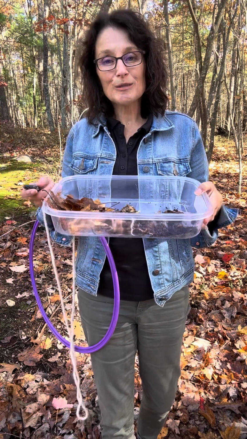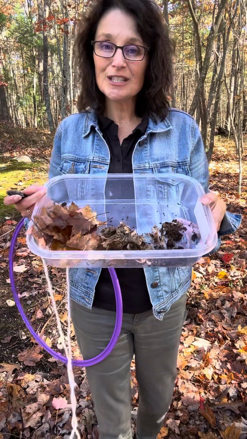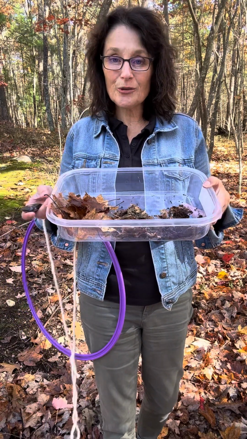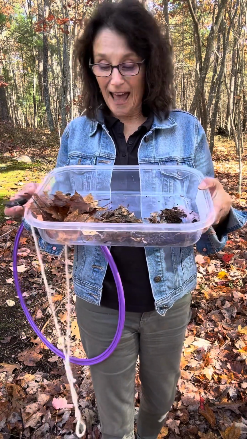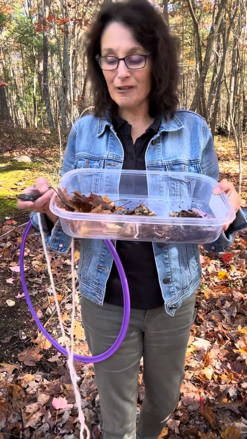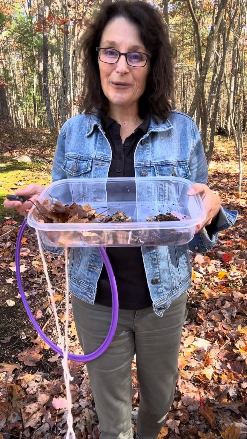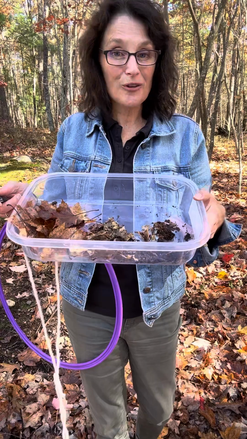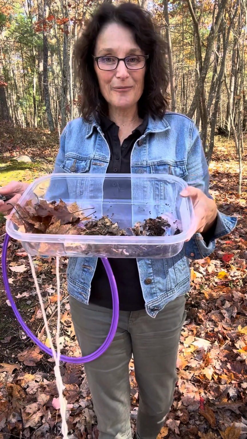So have fun exploring the leaf litter investigations, whether it's out in the woods near your school or looking at them inside. Both of them are really a rich activity, so I would encourage you to try to do this before the snow falls and the leaves are covered up for the year.